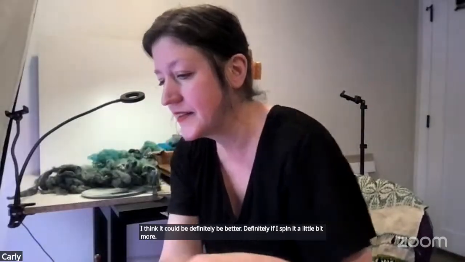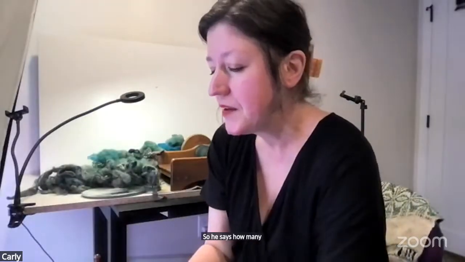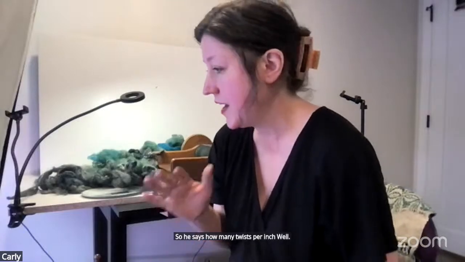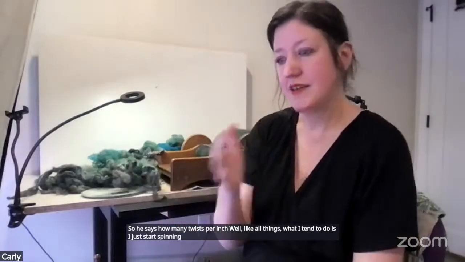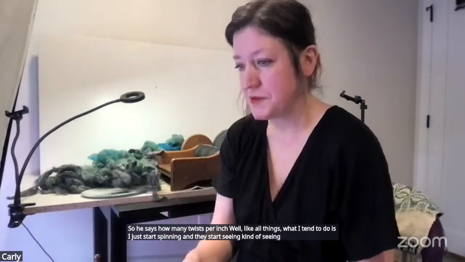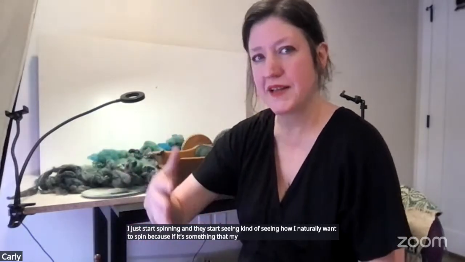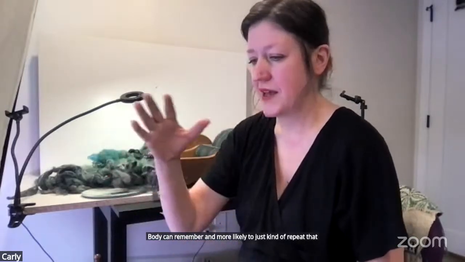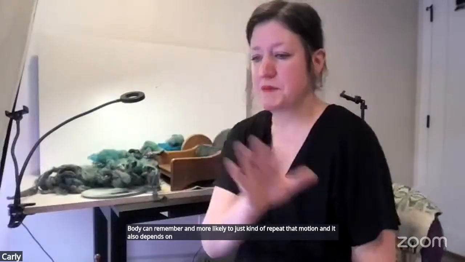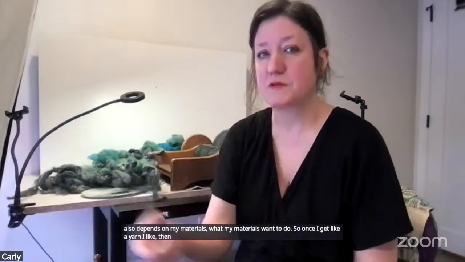Let's try that. So he says, how many twists per inch? Well, like all things, what I tend to do is I just start spinning and I start seeing how I naturally want to spin, because if it's something that my body can remember, I'm more likely to just repeat that motion. And it also depends on my materials, what my materials want to do. So once I get a yarn I like, then I'll look at how many twists per inch I'm doing.